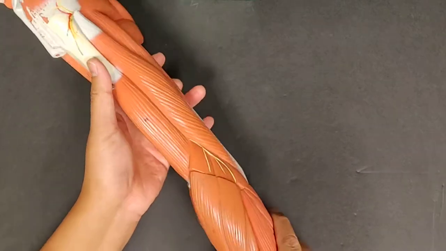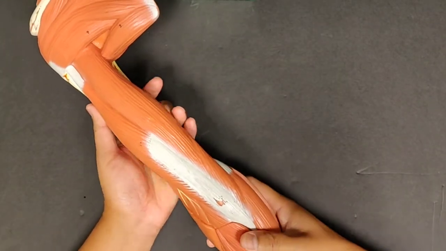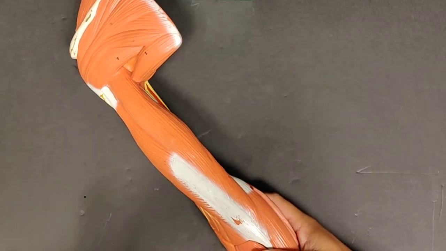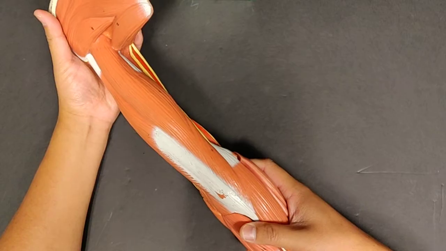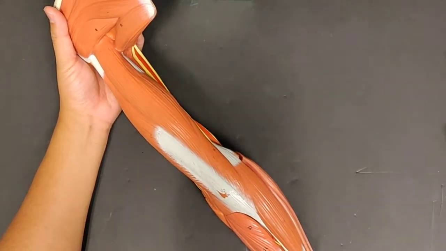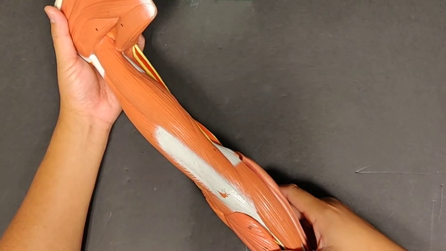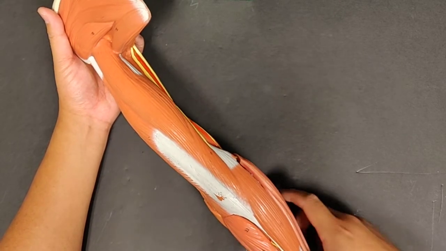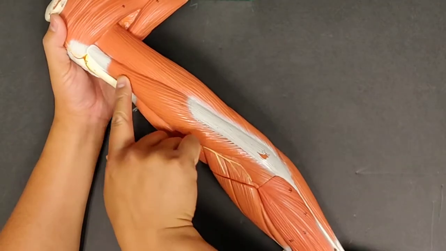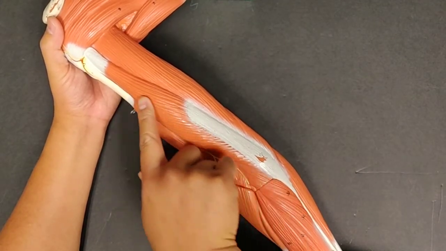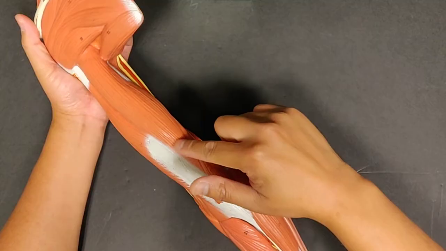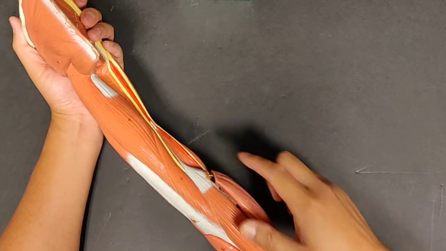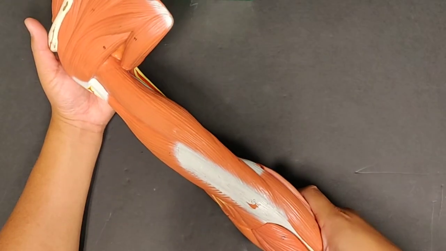Moving over to the posterior side of the arm, that is where we have one muscle with three parts. It is called the triceps brachii. So that probably sounds familiar, kind of like this one. But instead of biceps, this is triceps, like a tricycle. So triceps means that there are three parts. There is the long head of the triceps brachii, the lateral head of the triceps brachii, and the medial head of the triceps brachii. There are three bodies to this muscle.